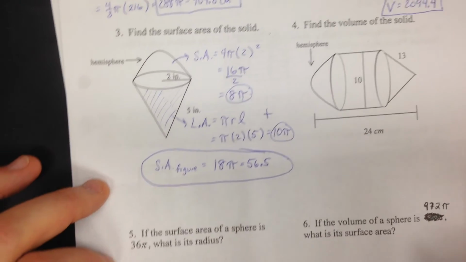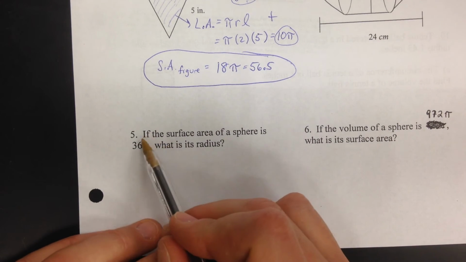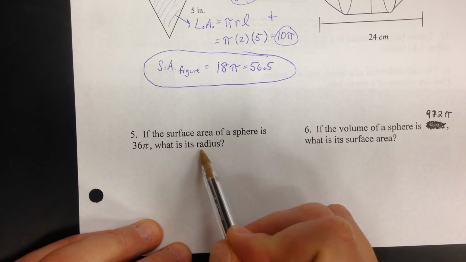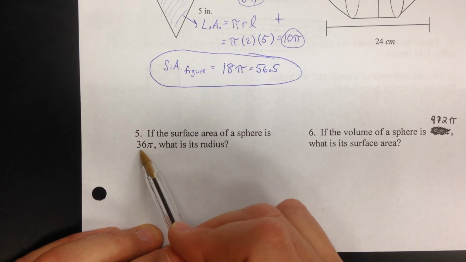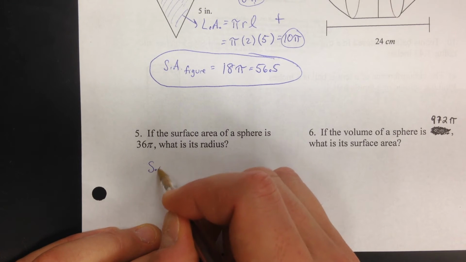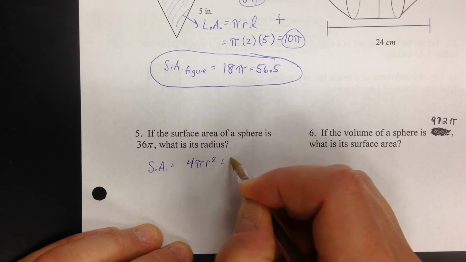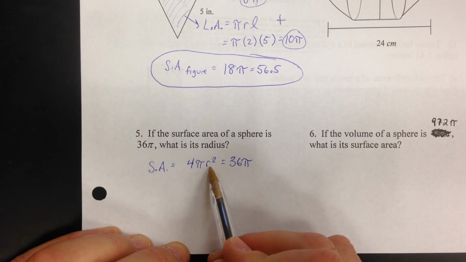Let's take number 5 and number 6 at the bottom here. If the surface area of a sphere is 36 pi, what is its radius? We're going to work backwards here. They give you the surface area. Surface area is 4 pi r squared. And they actually tell you the outcome is 36 pi. So the question is, how do we solve this for r?